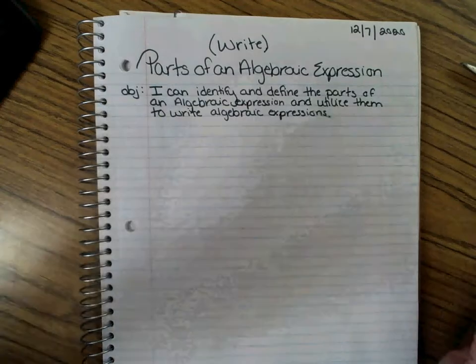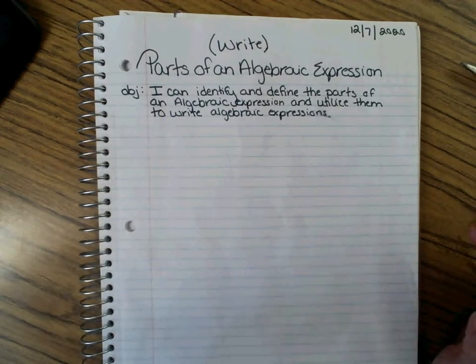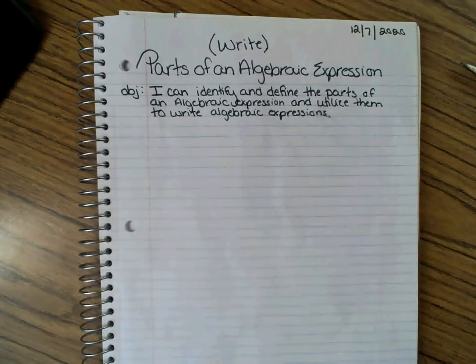Those are the only two operations that separate the terms. Okay, an addition sign or a subtraction sign. And then there's this thing called a coefficient, and that is the number that is multiplied by the variable.